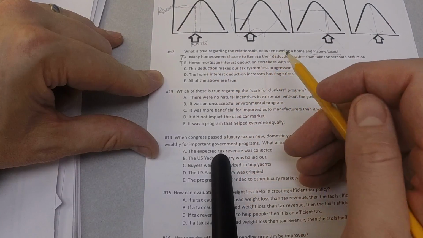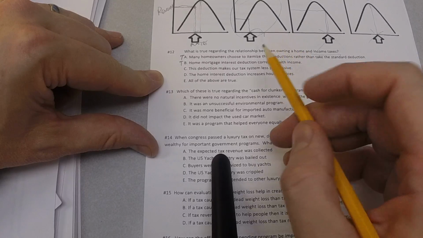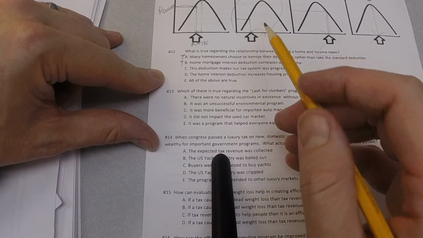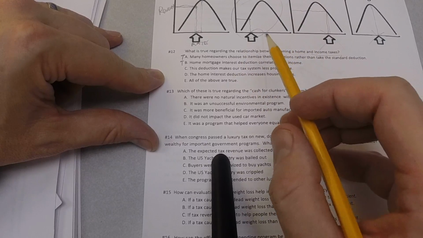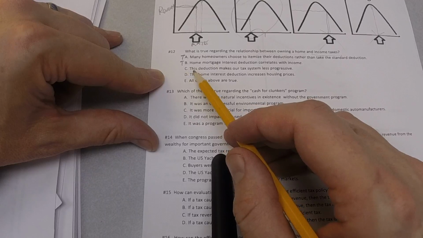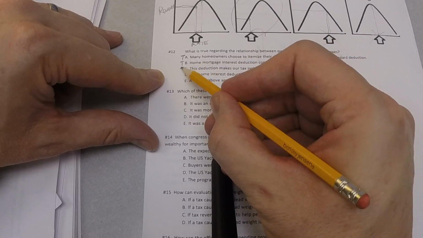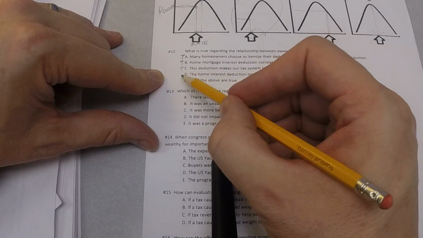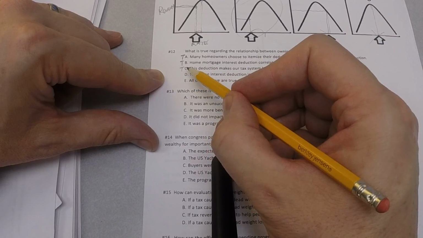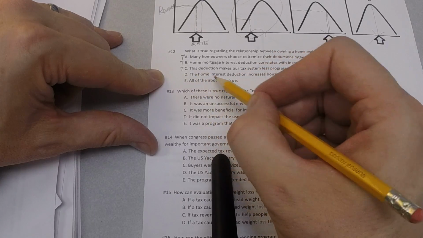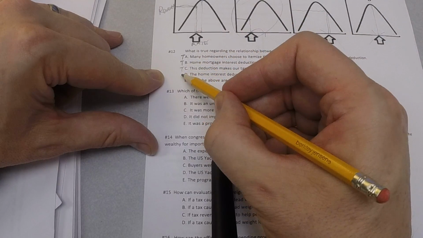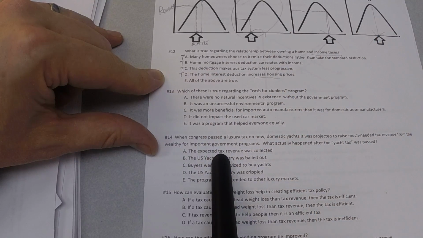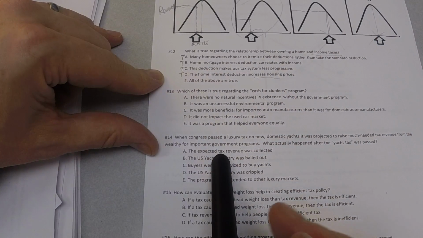People of moderate income or people who borrow small amounts of money to buy their home can still take the home mortgage interest deduction, but it doesn't have as significant an amount of tax savings. So this deduction makes our tax system less progressive, which is true, and the home interest deduction increases house prices, which makes sense, right? If buying an expensive home is a tax advantage, then it incentivizes or subsidizes the sale of expensive homes. So homes are artificially more expensive than they need to be.